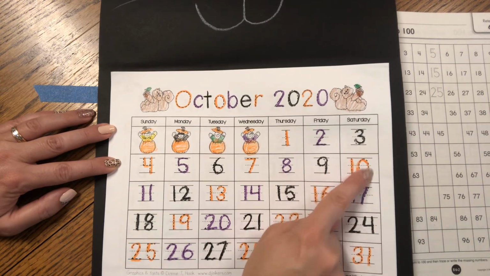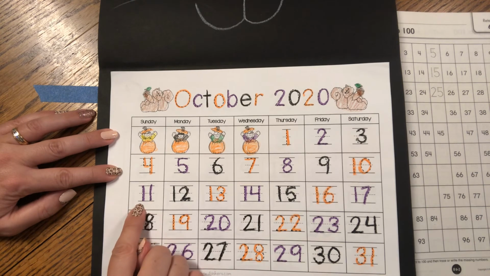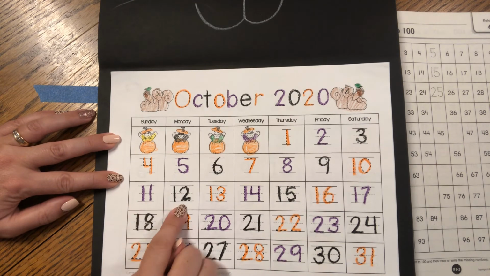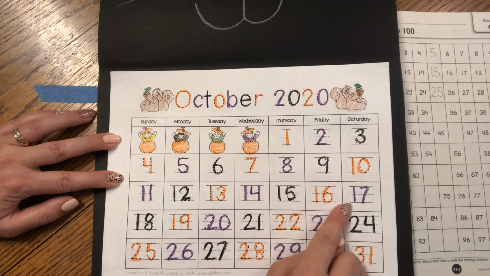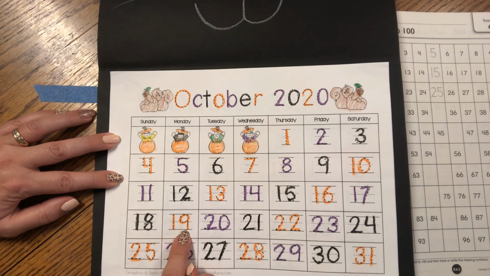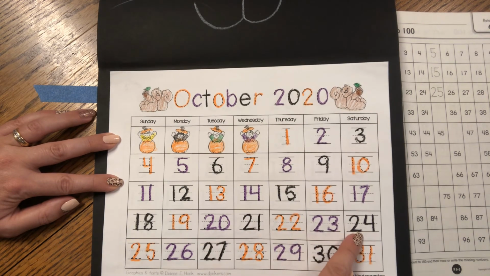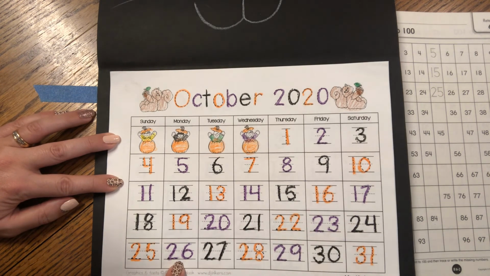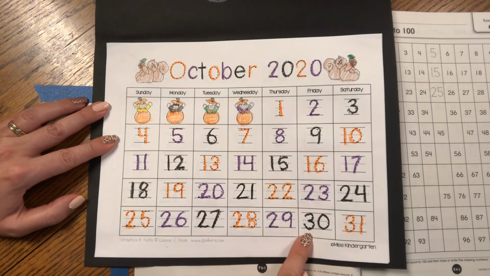A 10 and 0 ones. 1 10 and 1 in the ones place is 11. So we'll count on 11, 12, 13, 14, 15, 16, 17, 18, 19, 20. There's another 10. 2 tens this time. 21, 22, 23, 24, 25, 26, 27, 28, 29, 30.